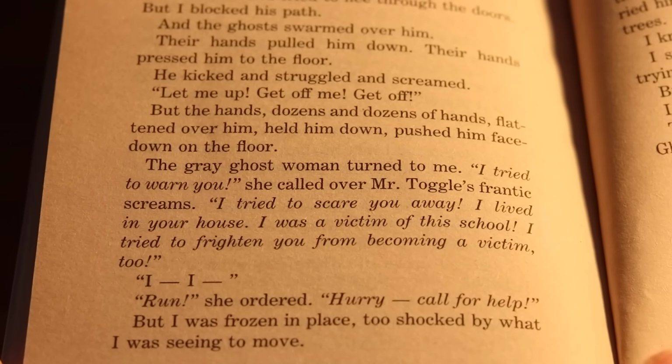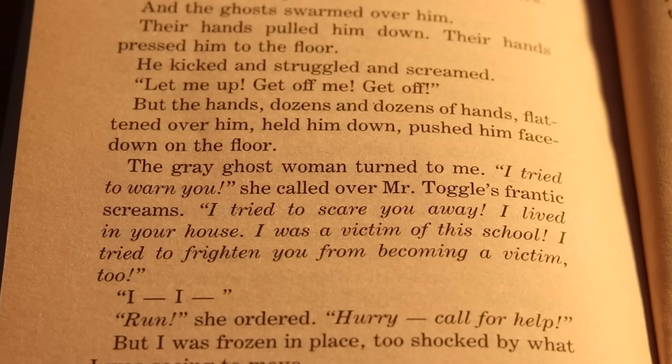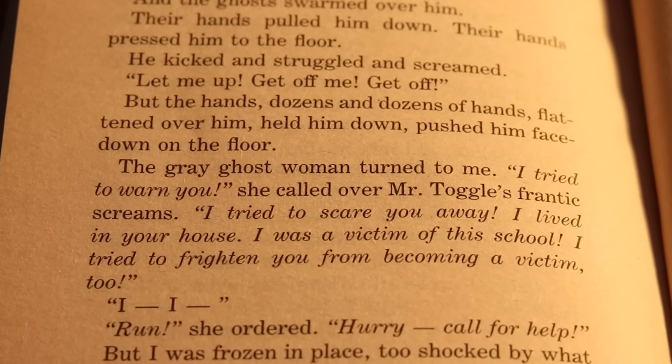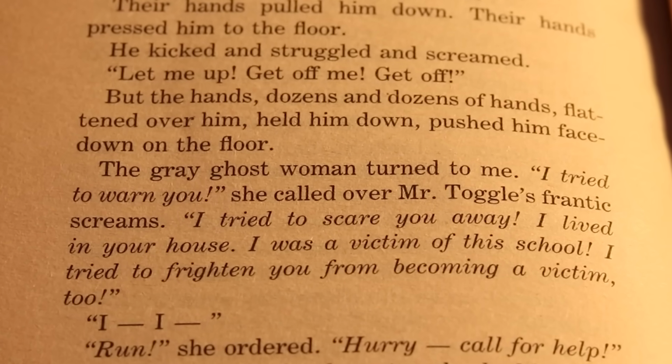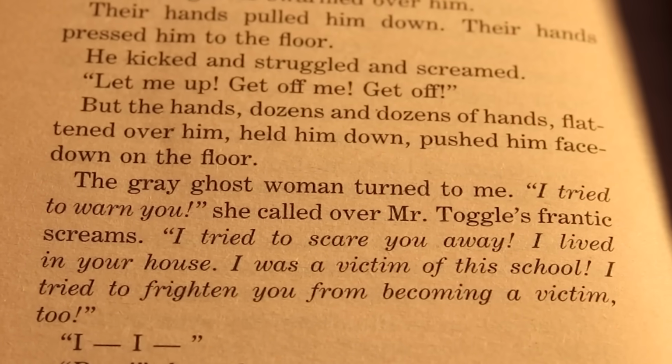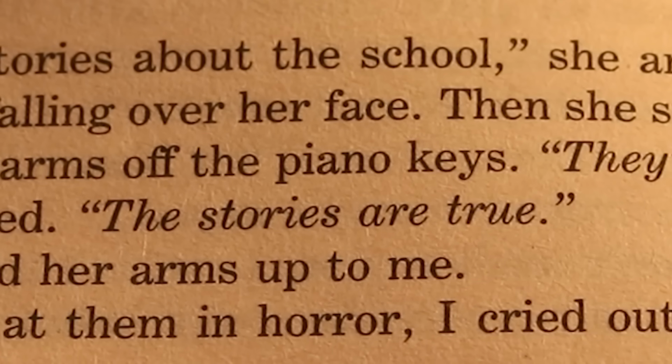In the book, the ghost lady directly addresses Jerry and tells him she was trying to scare him away from the Shriek School, to spare him becoming a victim. Which is kind of rich considering she only appears twice in the book, and the only things she says are, "Stay away from my piano," and "the stories are true." That's how you were trying to scare Jerry away from the school?